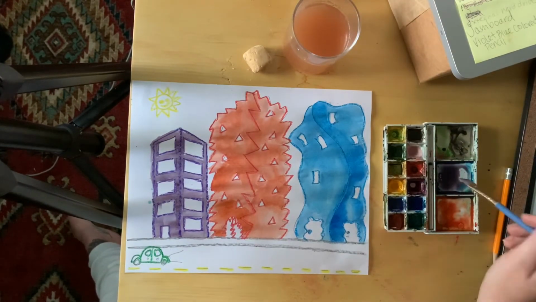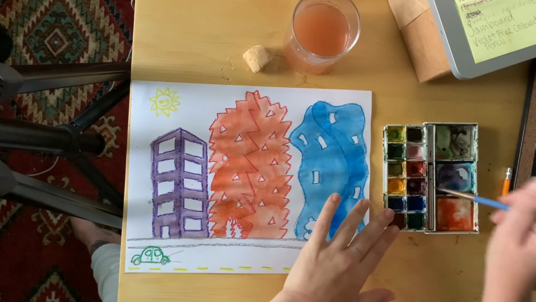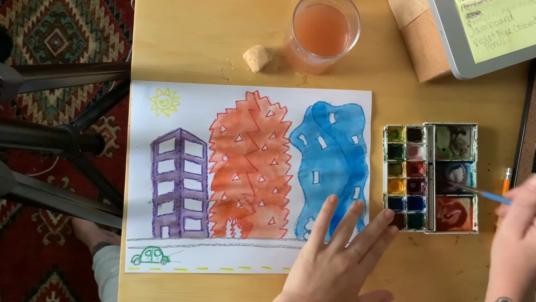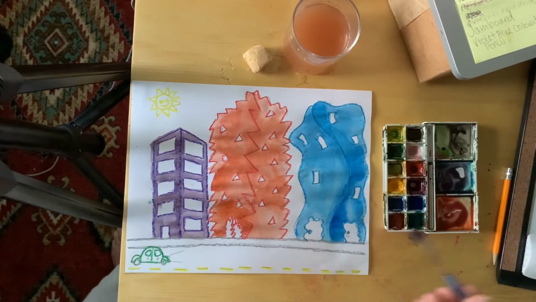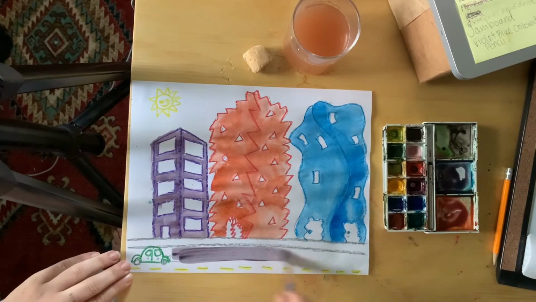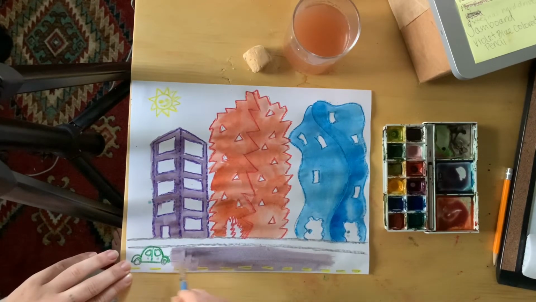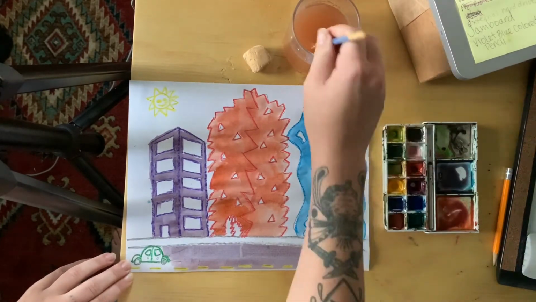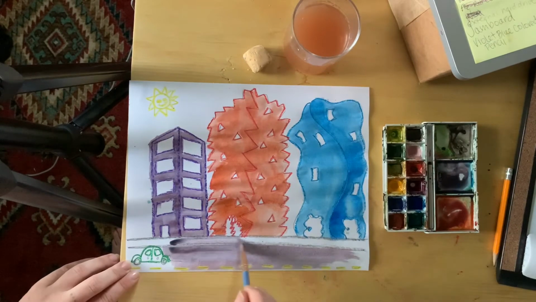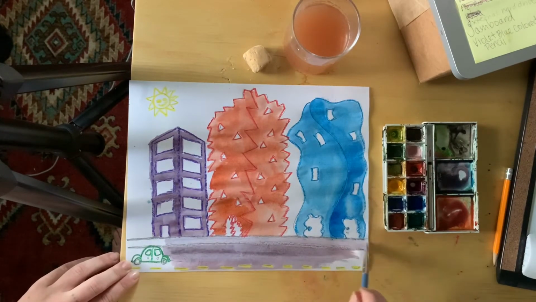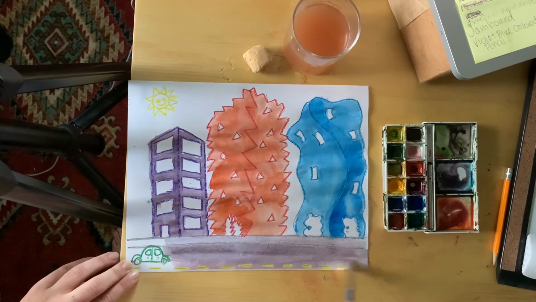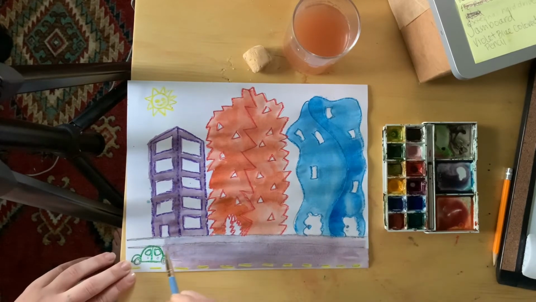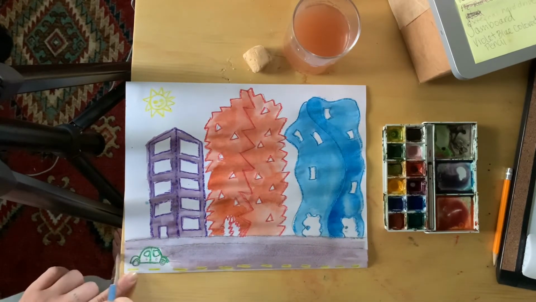Okay, now for the street, I'm going to make it gray. And see how my yellow stripes still show? I think that's so fun. And the sidewalk needs to be painted also. But this is what I'm looking for.